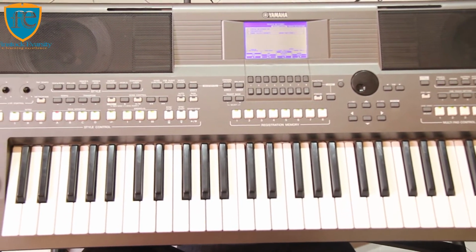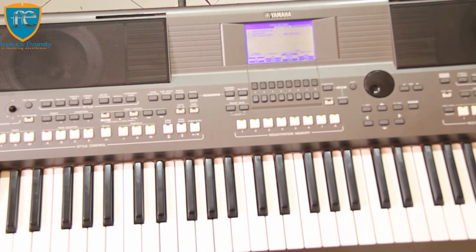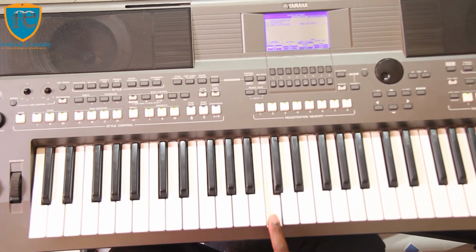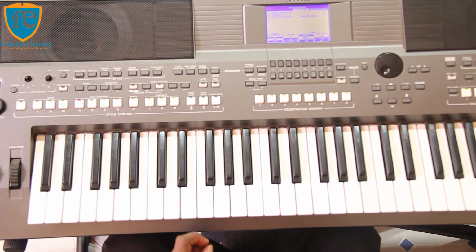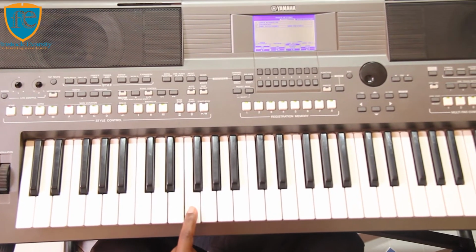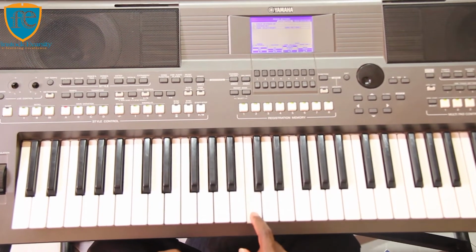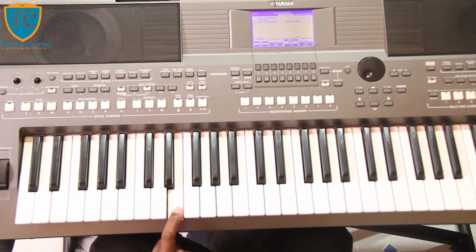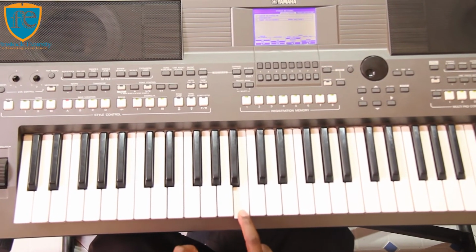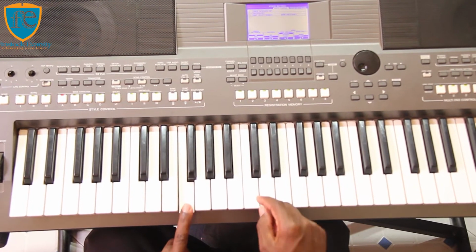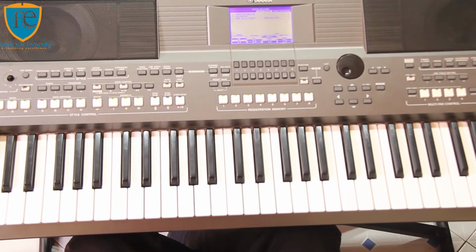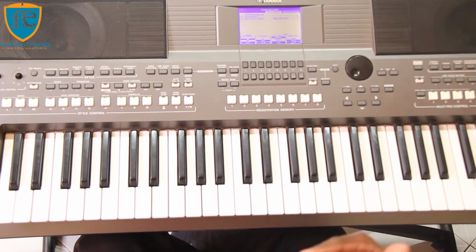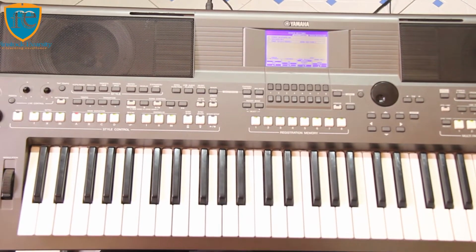But you must note that between E and F and between B and C we don't have a black note, which means, as we'll see in our next lesson about intervals, between E and F it's a half step, between B and C it's a half step. In our case as a beginner, we don't have an E sharp, we don't have a B sharp, we don't have an F flat, we don't have a C flat for the time being, but later you realize we can have the E sharp, the B sharp, the F flat, or the C flat.